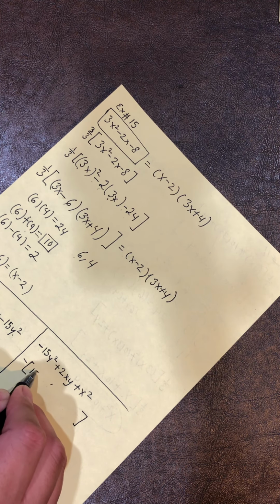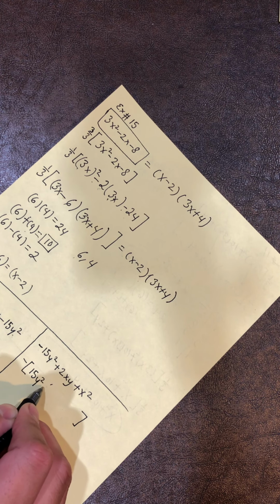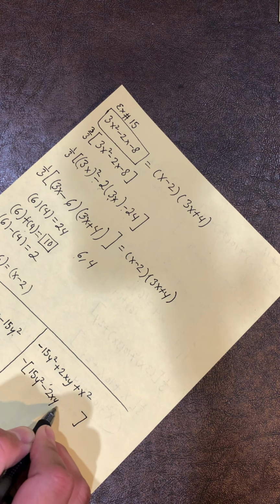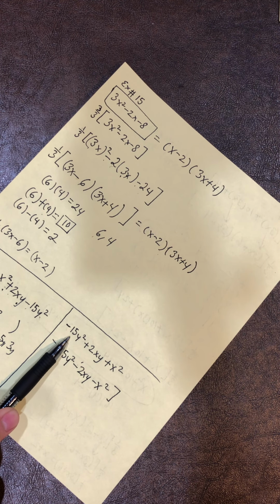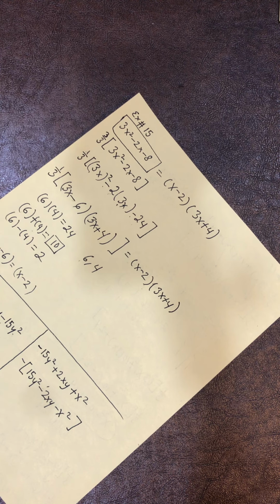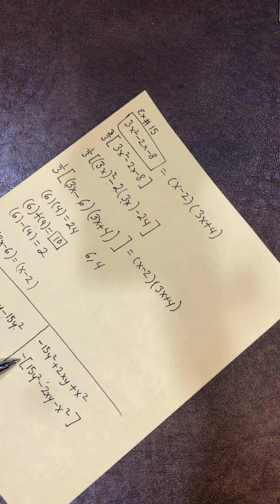So it's going to be 15y squared minus 2xy minus x squared. That's all I did. I haven't changed anything either. All I did was take the negative sign out, because I want the first term, which is 15y squared, to be positive. Just like here, the x squared was positive. Likewise, right here, I want the first term to be positive, and I do that by taking the negative sign out.